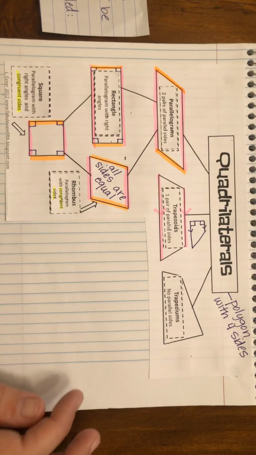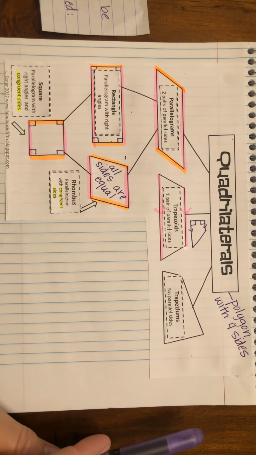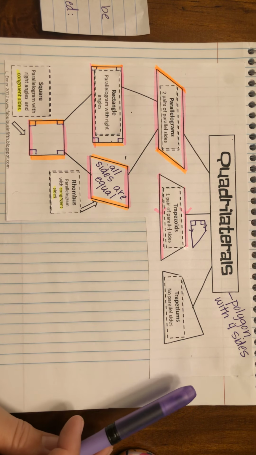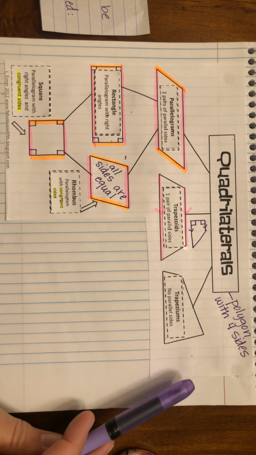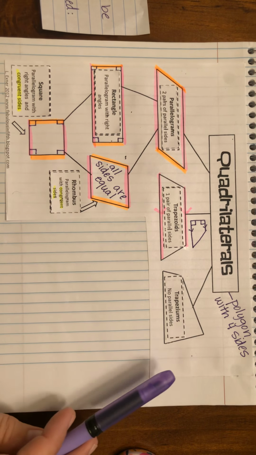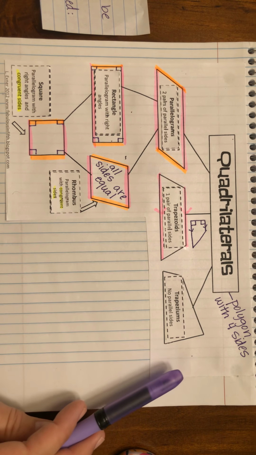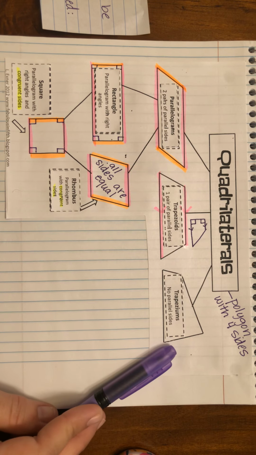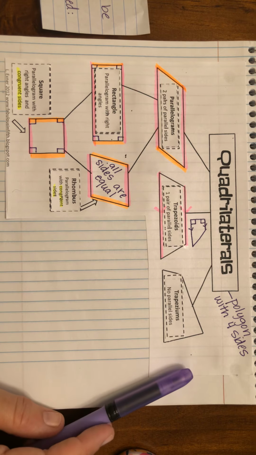Hey guys, today we are going to be talking about classifying quadrilaterals. And normally, if we were in class, I would be passing this out to you and we would be going through it together. But in this situation, I'm on a video, and I recommend you watch the video all the way through, and then once I finish going over everything, if you hit pause, you can add this to your math journal. If you don't have your math journal, just put it on a piece of paper.